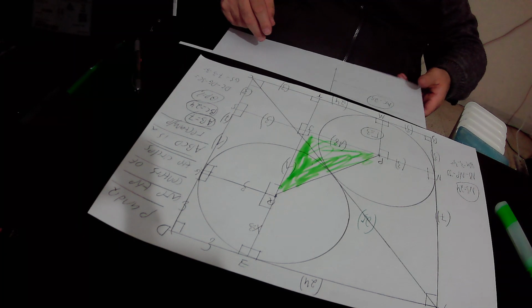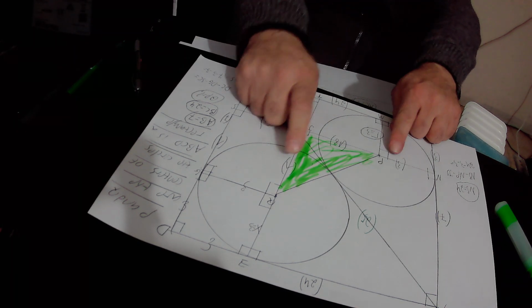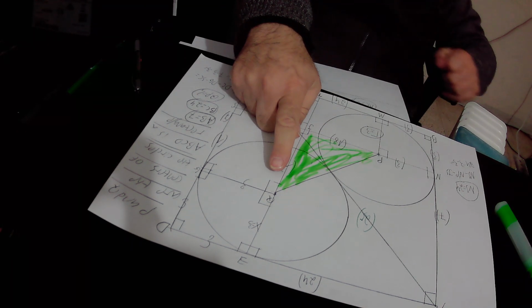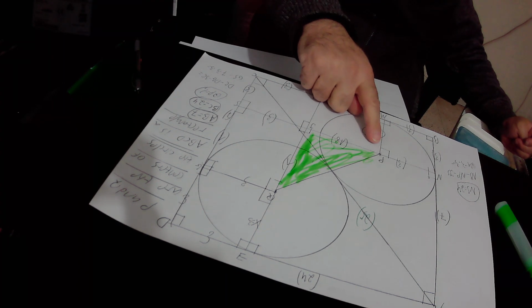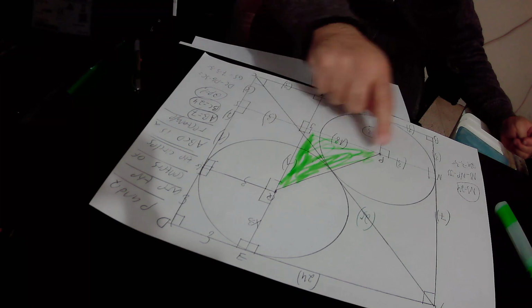So in this lecture, we found out the distance between the centers of those two circles. The center of one circle is here at point Q, and the center of the other circle is here at point P. So we found out the length of this line segment QP.